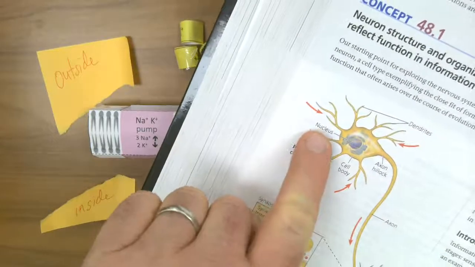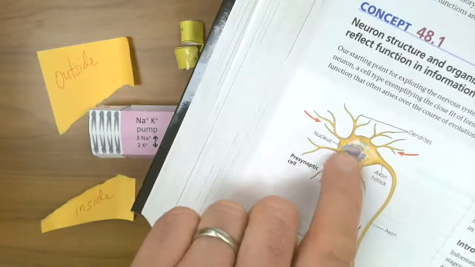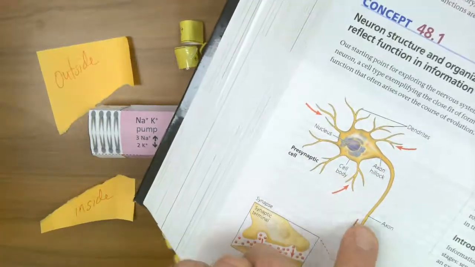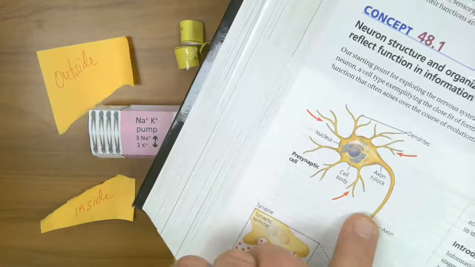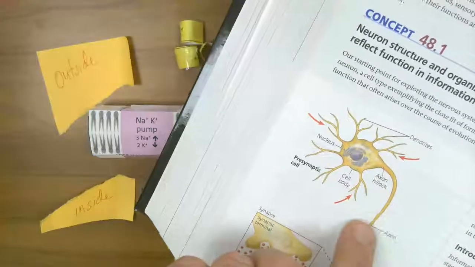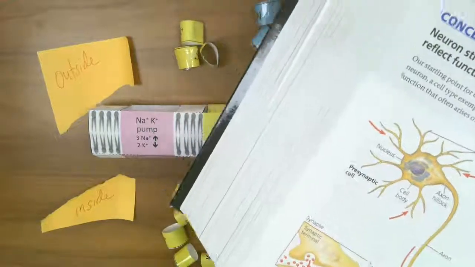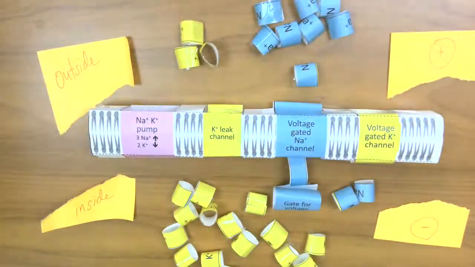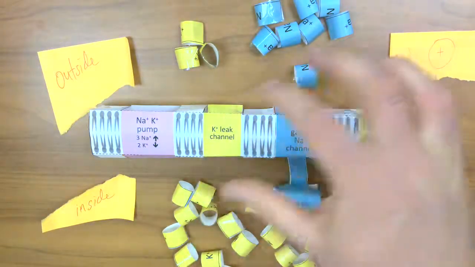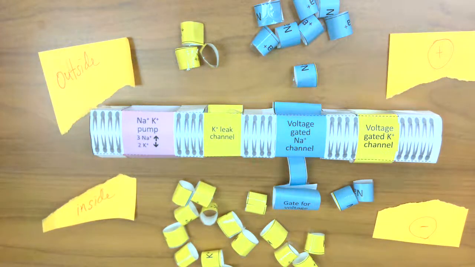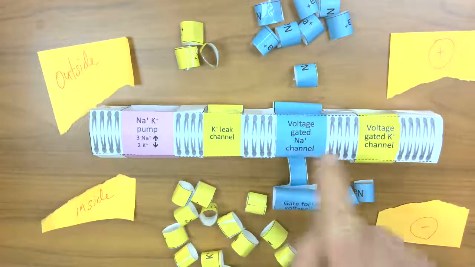You have the dendrites that receive signals, the cell body which has all of those different organelles, and then here's the axon that sends the signal. What we're going to do is focus in on the axon and then the membrane of the axon. So again, our model is a piece of this axon. If we look at the model, this is the membrane that's on the axon. And of course, within the membrane are different proteins that are embedded.